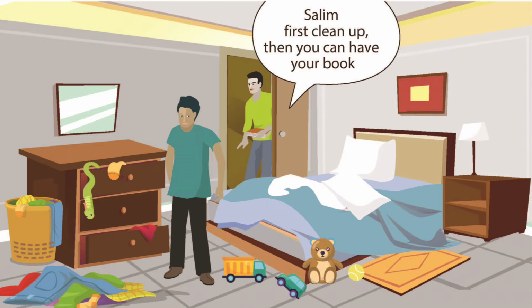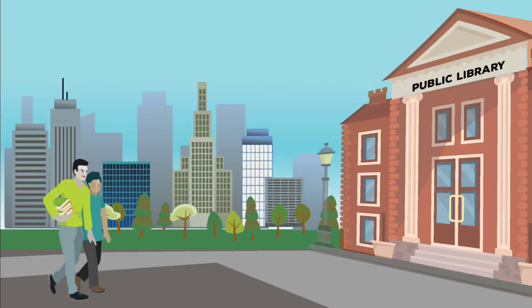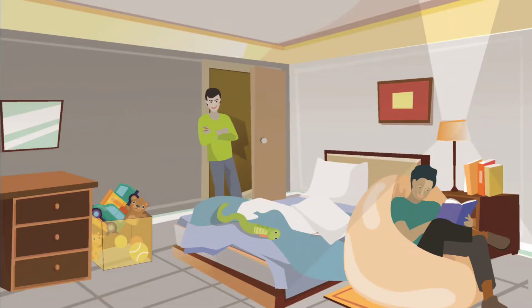Here are examples of when preferred items are easily accessible. Hi Salim, I got you 2 new books today to add to your collection. The staff takes Salim to the library 3 times a week, and the staff rotates books weekly to expose Salim to new material. Finally, the staff has a reading station available for Salim with a comfortable sitting space.